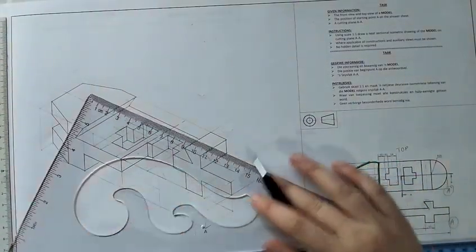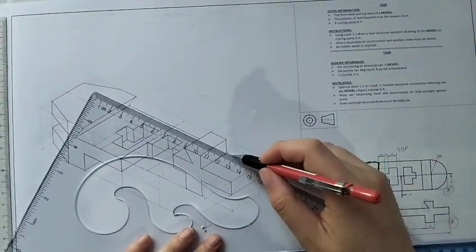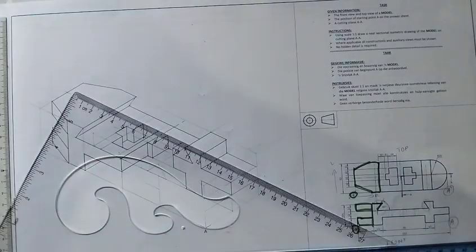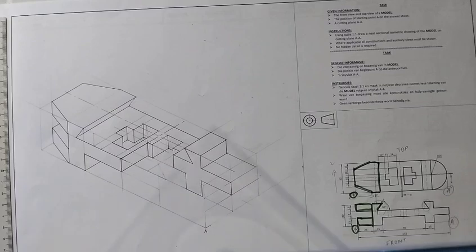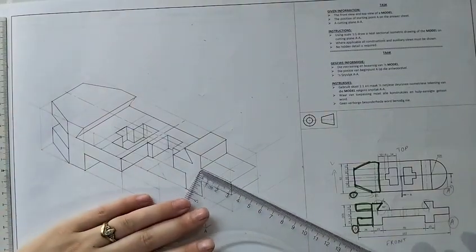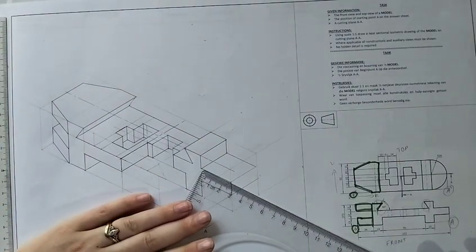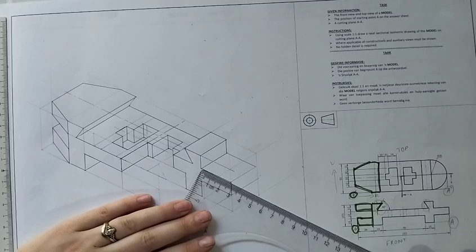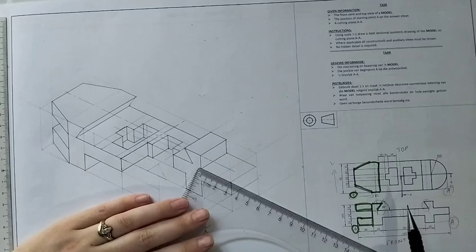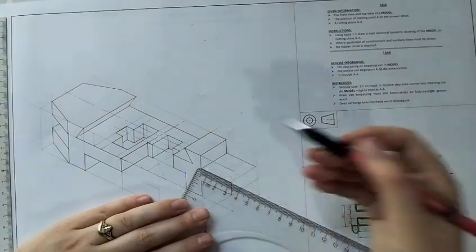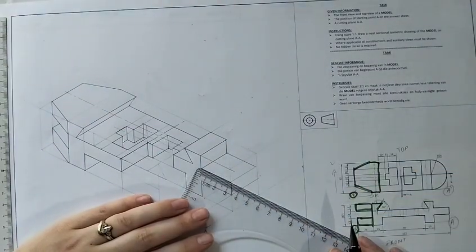We know that the circle is 26, so it means we have to draw a block that's 26. Let's just make sure that this is 26 as well. I think mine's just a little off with the millimeter, but that's okay.